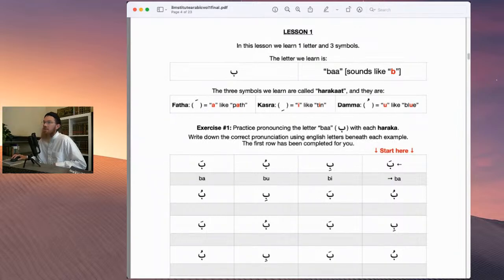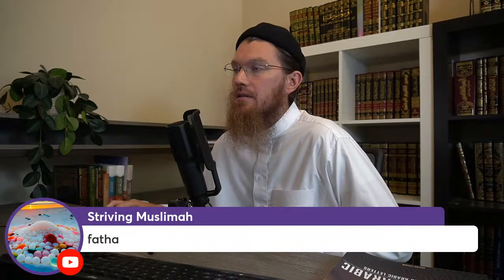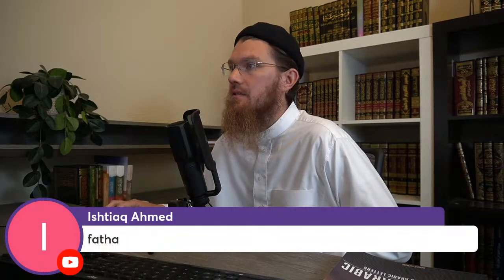Now a very important part of learning is being quizzed. Let's see if you all have memorized this. What is the symbol called that sounds like the English A, like in path? It's a line written above a letter. What is that called? That is called the fatha. Very good.